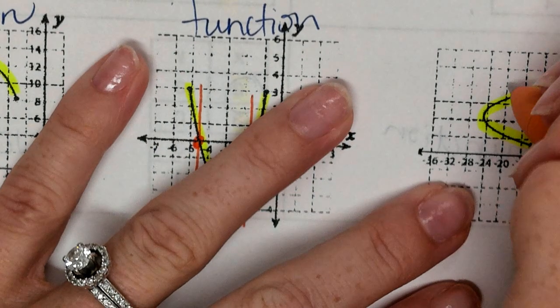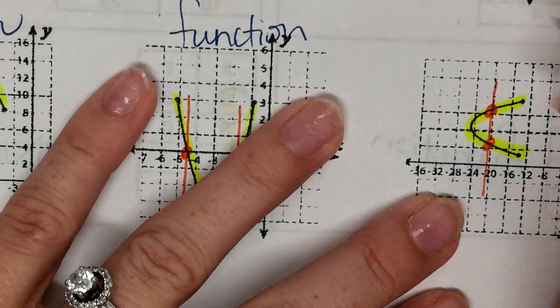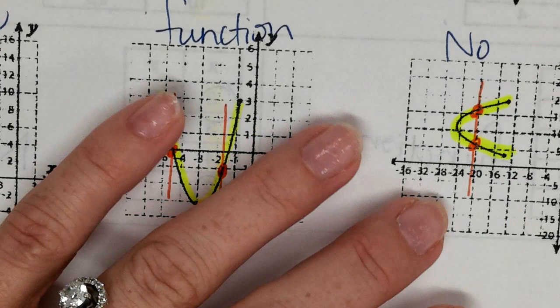Okay, if I drew a vertical line, how many times does it touch? 2. So this is not a function.